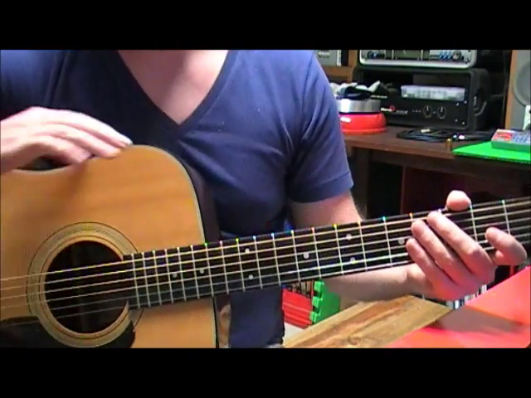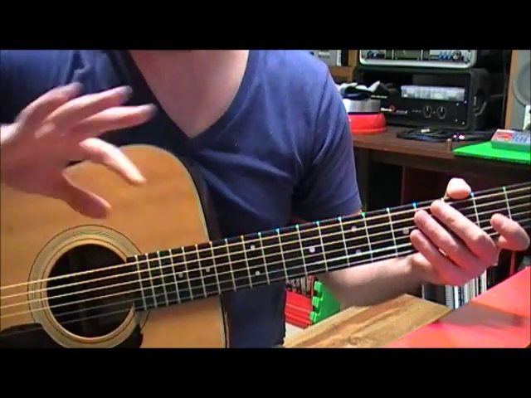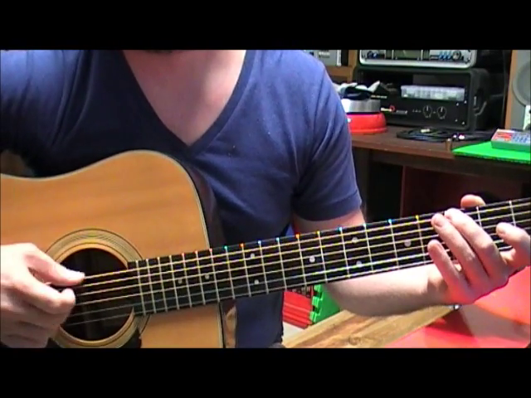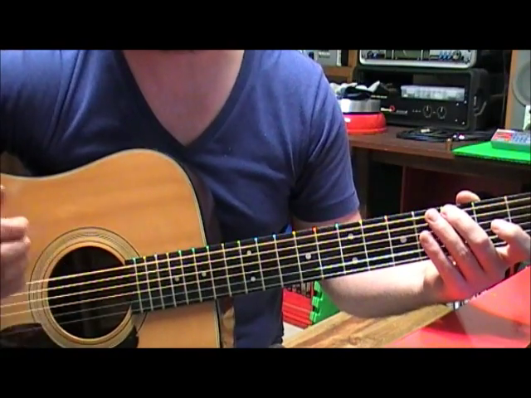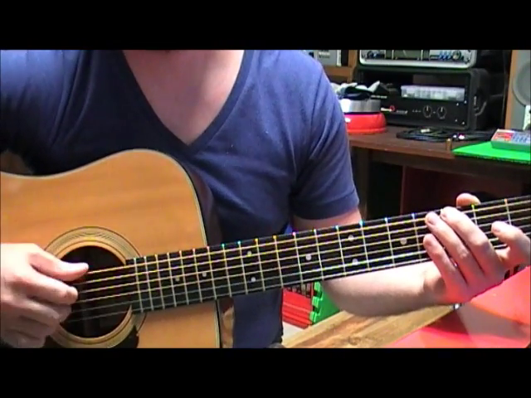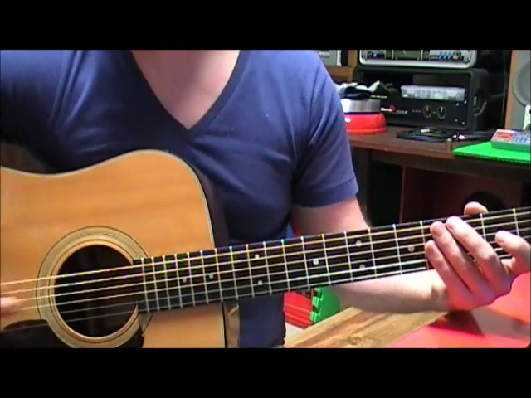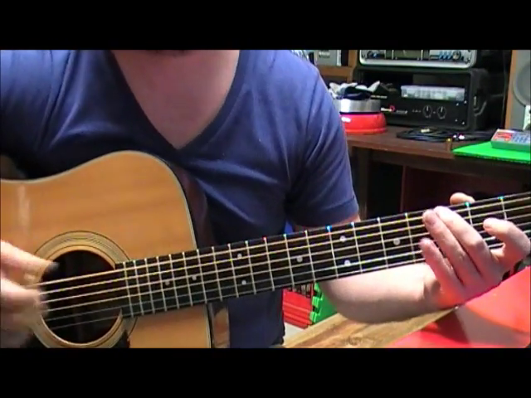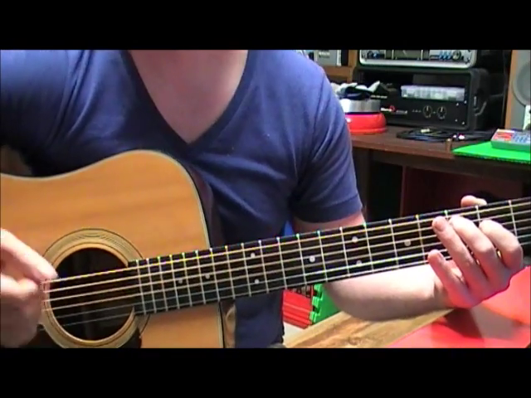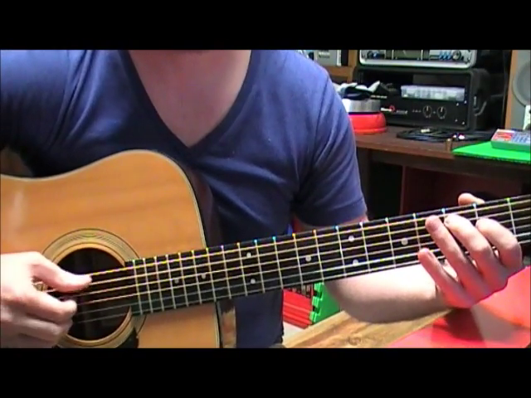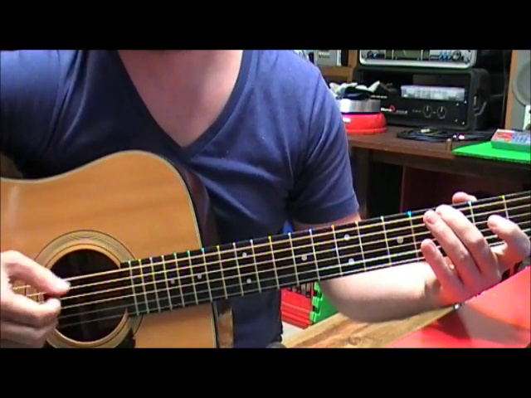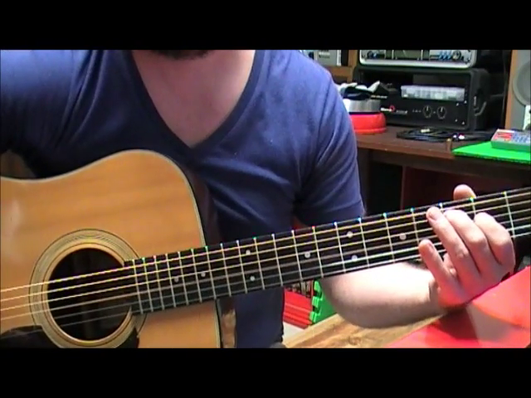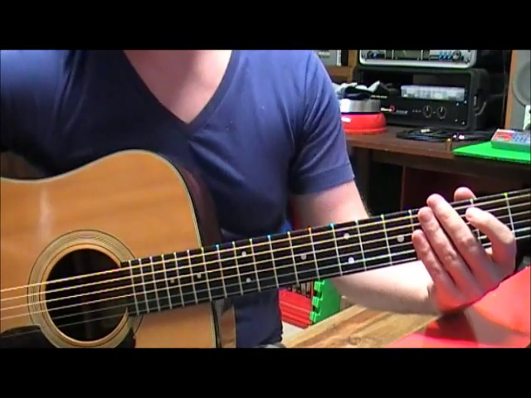Okay, so I'll play it very slowly. What I'll be playing with the fingers on my right hand is 1 and 2 and 3 and 4. I'm also adding a 4 and, so 1 and 2 and 3 and 4 and. And then I'll change chord. So that's a very basic thing to do.